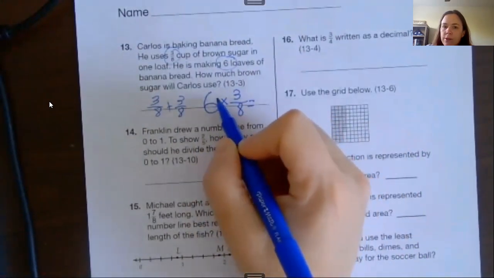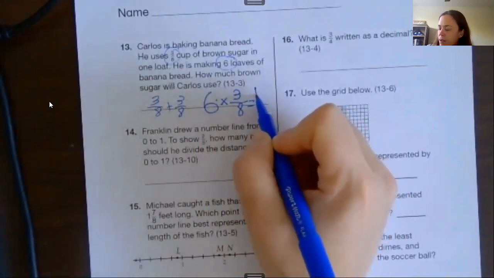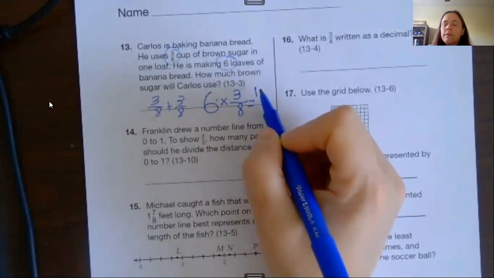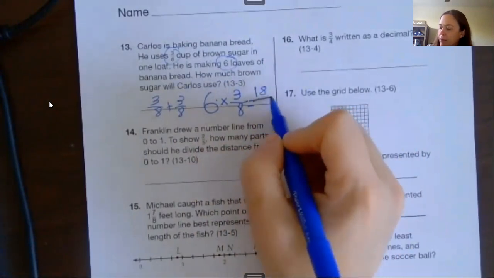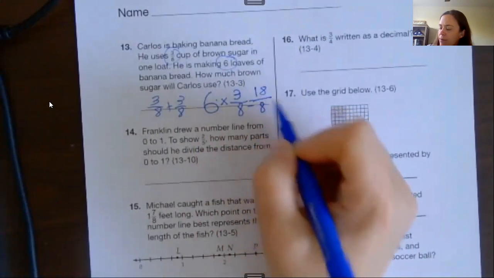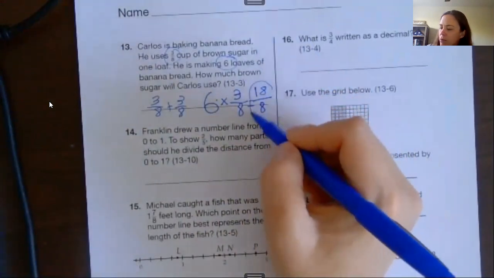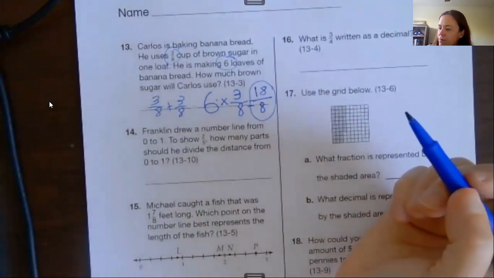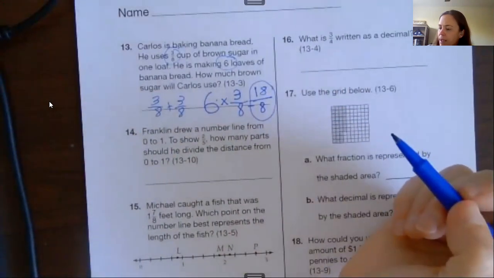So you just do 6 times 3, which is 18. I did my multiplication well. And the denominator stays the same. So this is how much brown sugar he will use: 18/8.